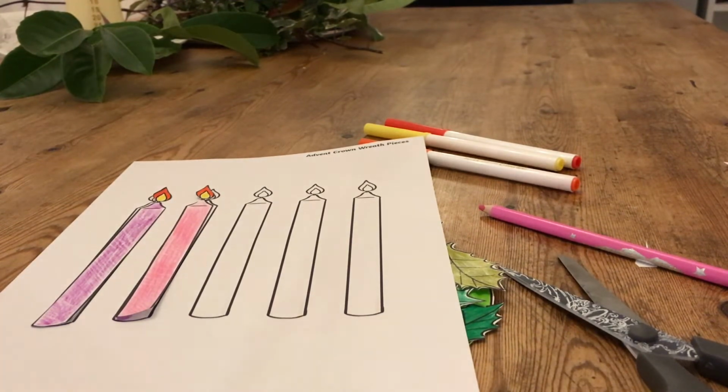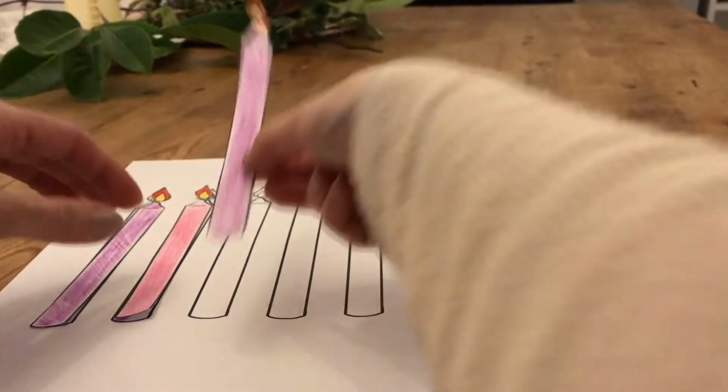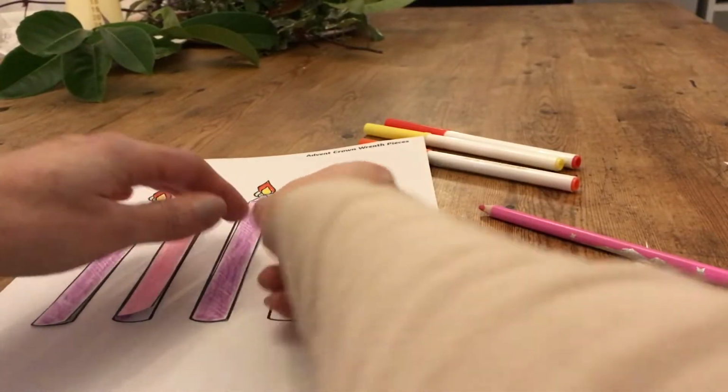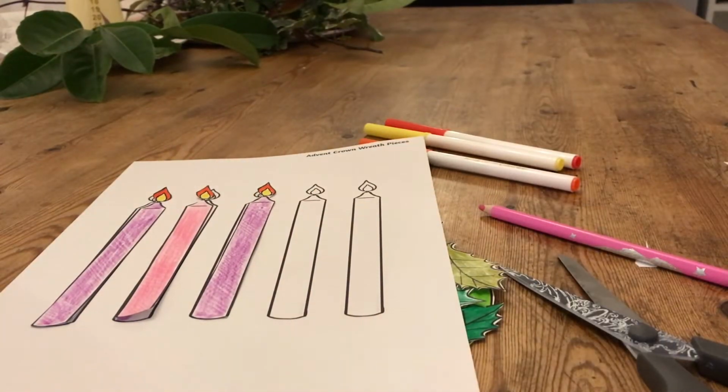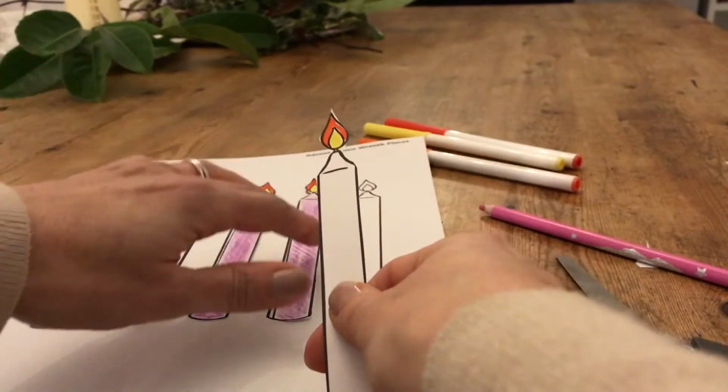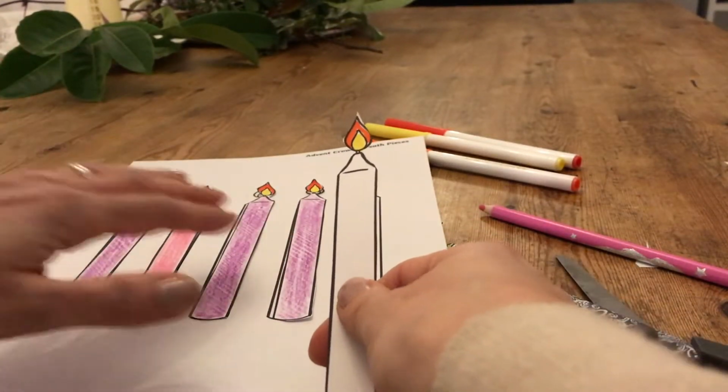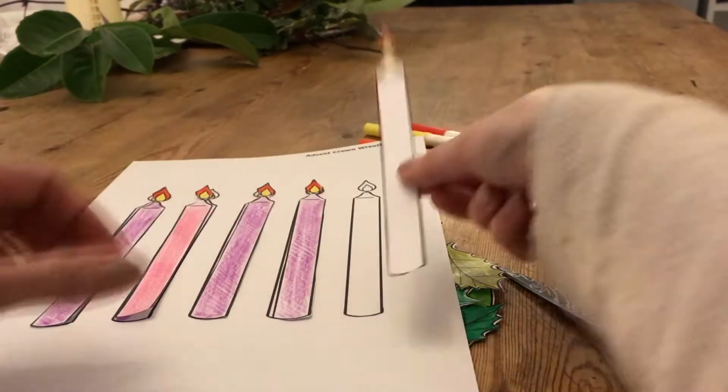I'll just go and find the other ones that have fallen on the floor. There's my third purple candle. So that's one of the candles that might be the Bethlehem candle. I've got my fourth purple candle, my candle of love. And then finally, I've got my white candle.